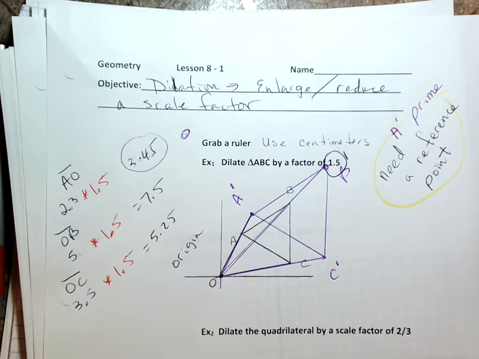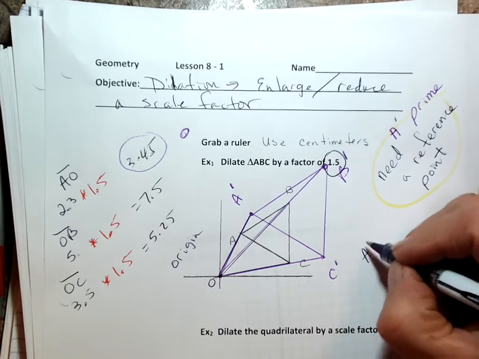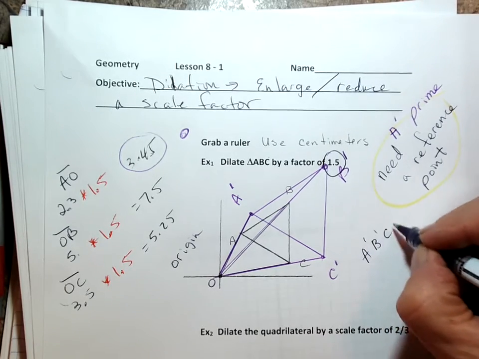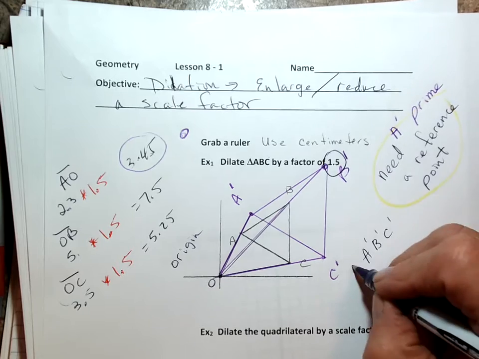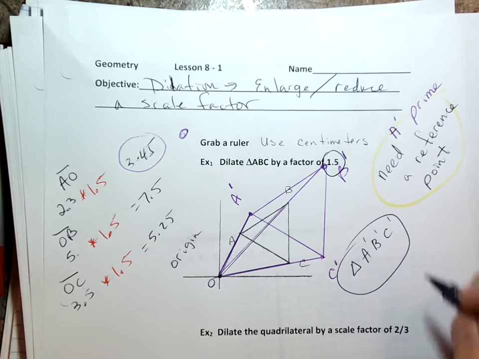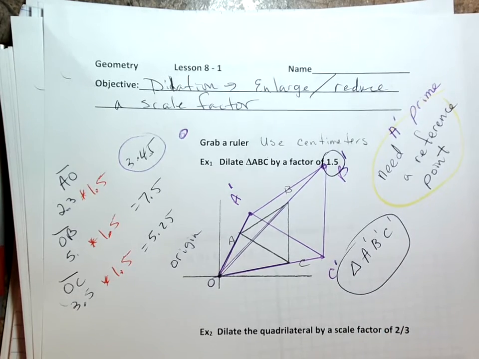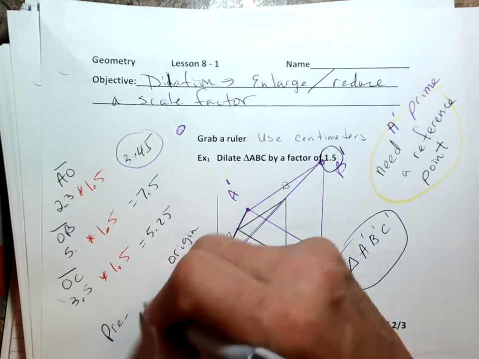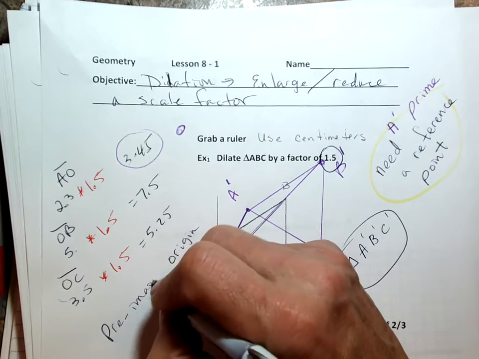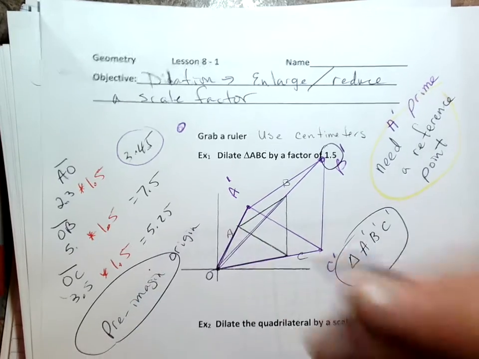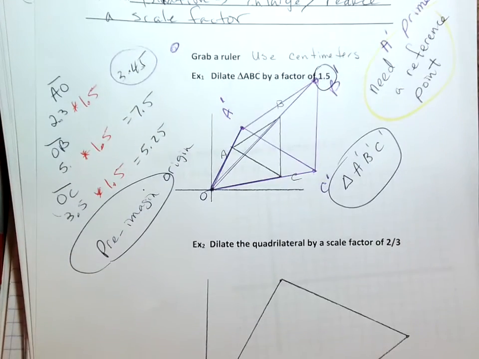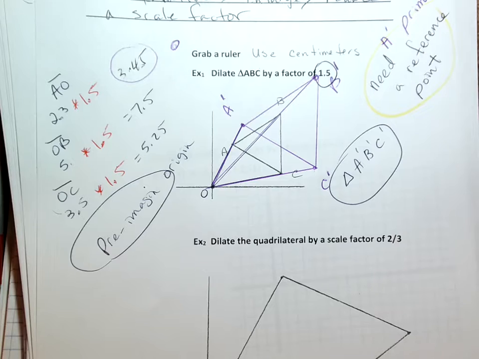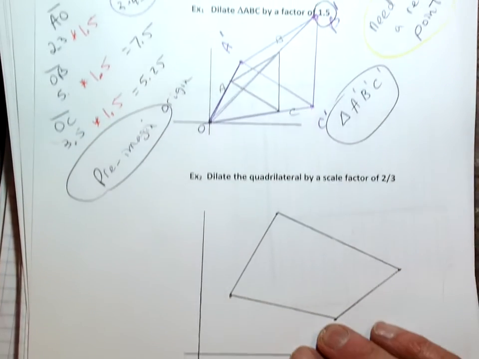So there we go. There's our A prime, B prime, C prime. Triangle A prime B prime C prime has a perimeter 1.5 times as big as the perimeter of ABC. That's just the image, and that's the pre-image. I'm going to write that down. Pre-image is kind of like the original. Pre-image means like before. It's like, what's the original, then poof, we got its image. Made it bigger, okay?